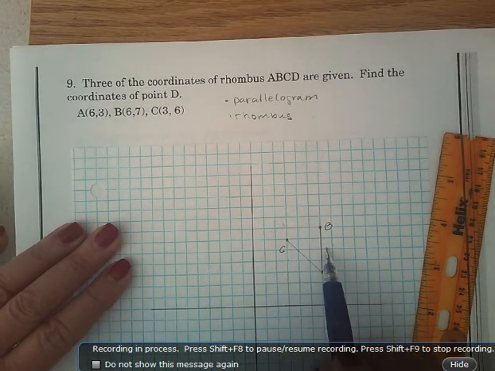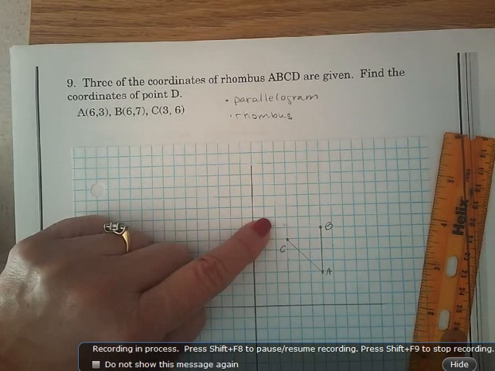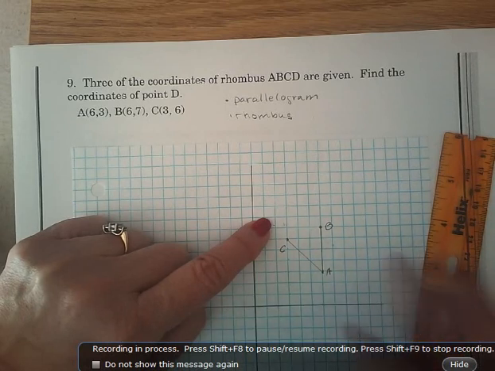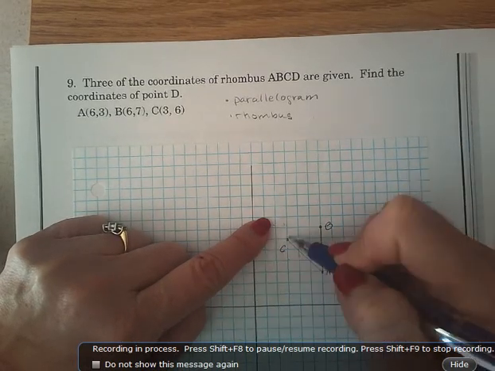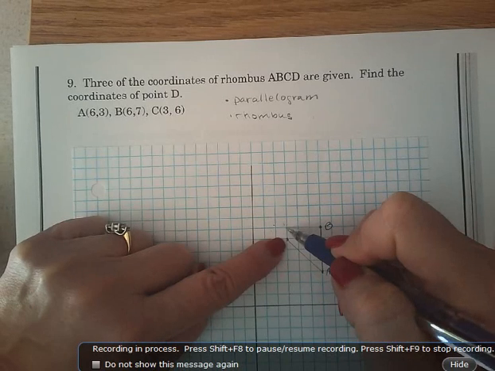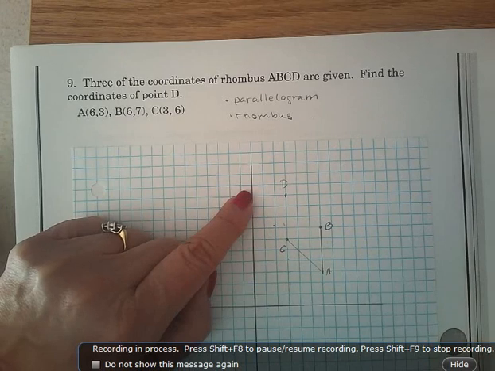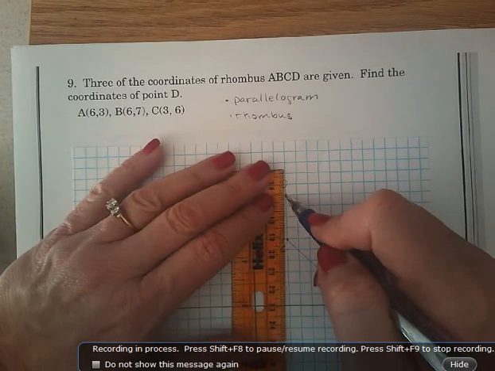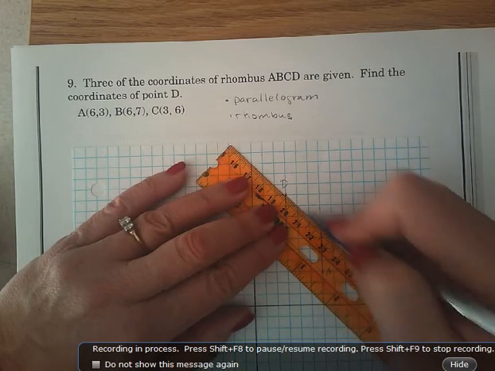But my slope here also matches. My change of y over my change of x is 1, 2, 3 over negative 1, 2, 3. So it's negative 1 is the slope here. 1, 2, 3 positive, 1, 2, 3 negative, my slope is negative 1. So I do have my opposite sides being parallel. If I had chosen the lower point, that is not incorrect as well.